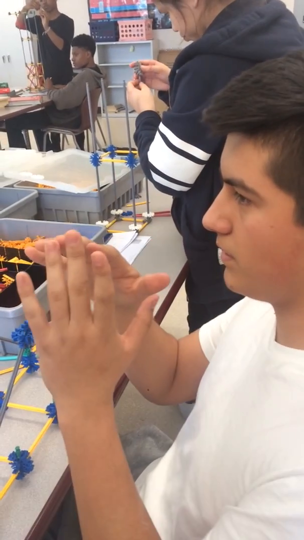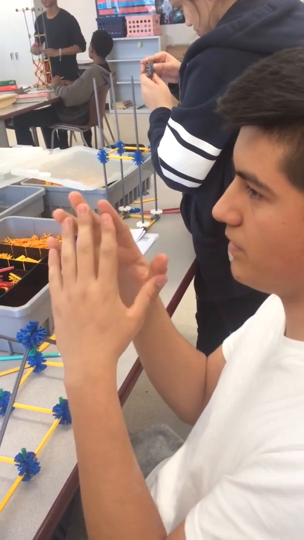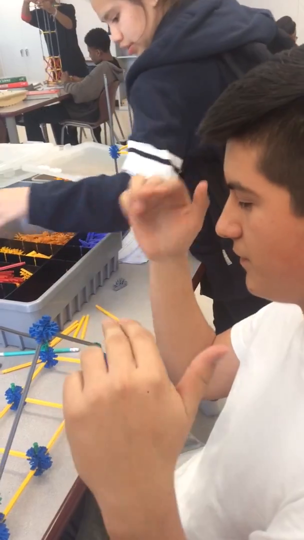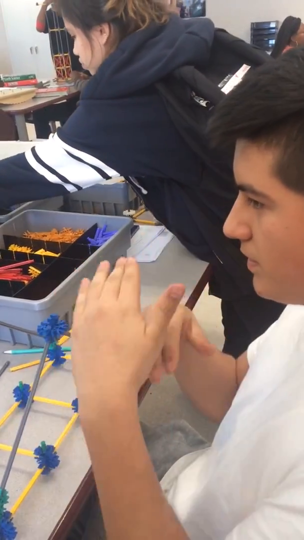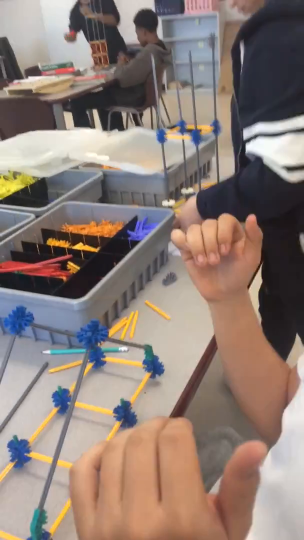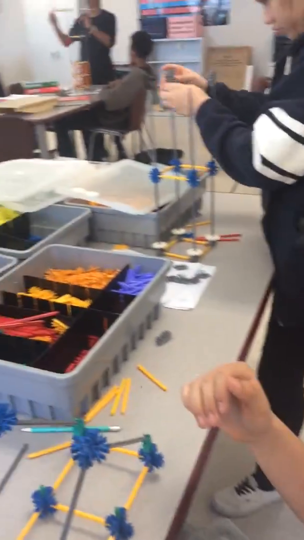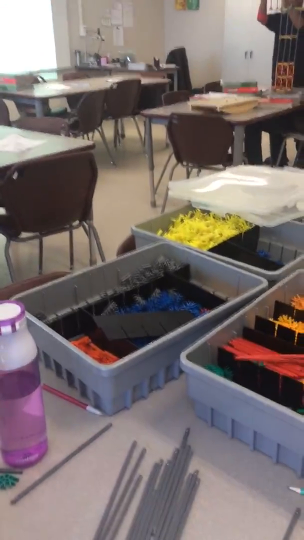So each floor would move separately. What caused it to move separately? So how did we recreate this in our building? The center of weight. Okay. Do you have any pieces that aren't stuck together completely?